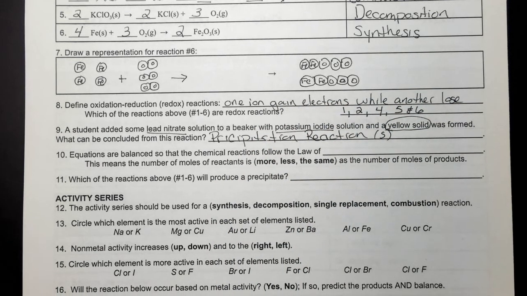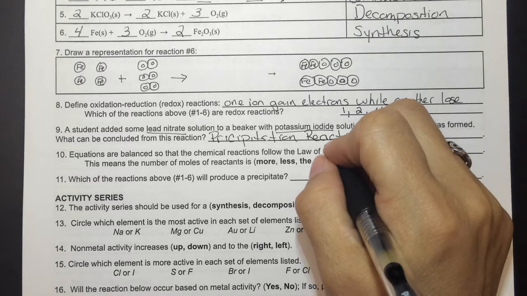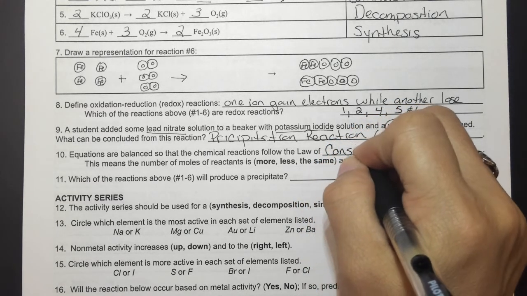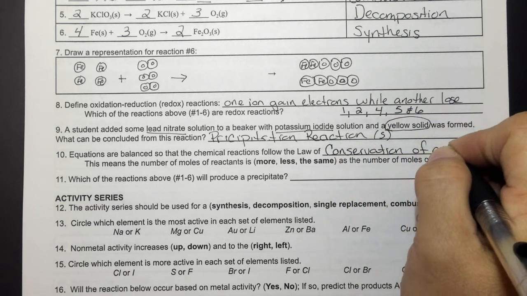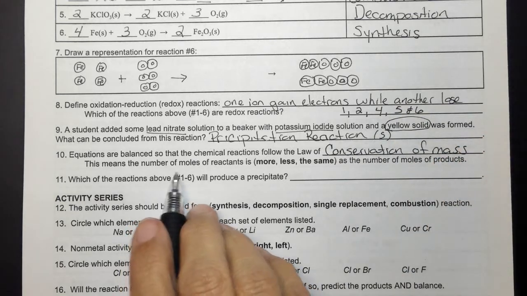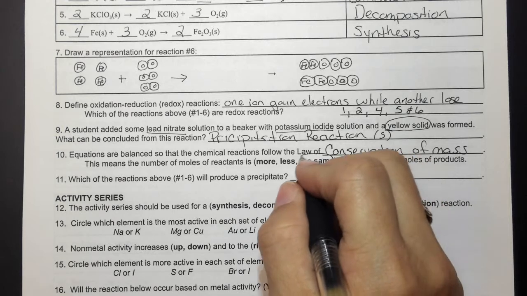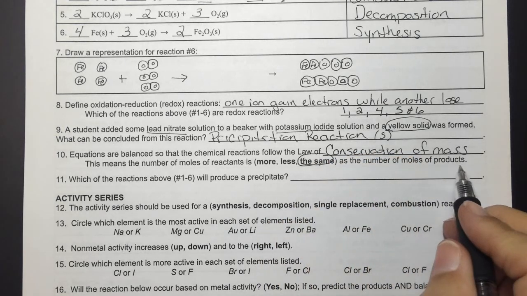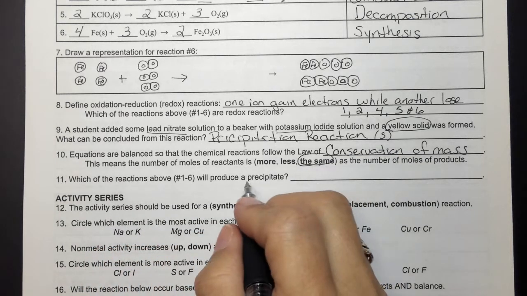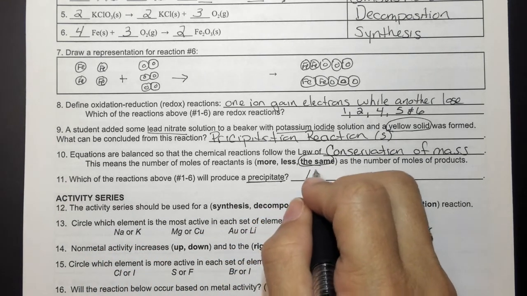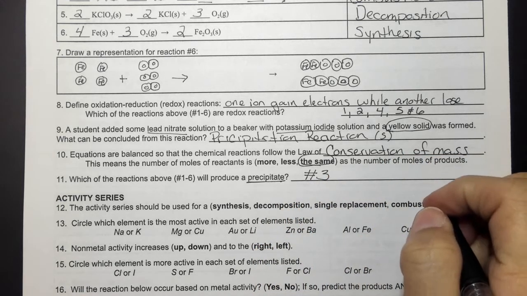Equations are balanced so that chemical reactions follow the law of conservation of mass. This means the number of moles of reactants is going to be the same as the number of moles of products. So in the above, we already talked about this, our precipitate reaction is reaction number 3 because it's our only double replacement reaction.